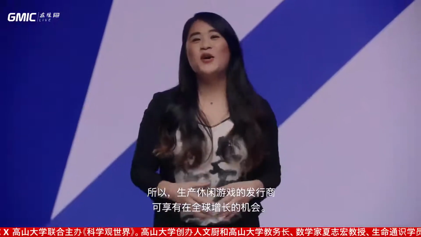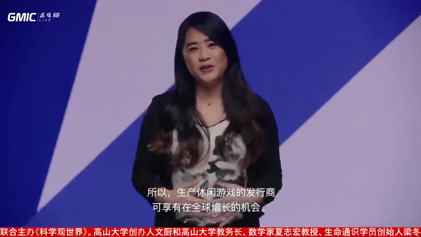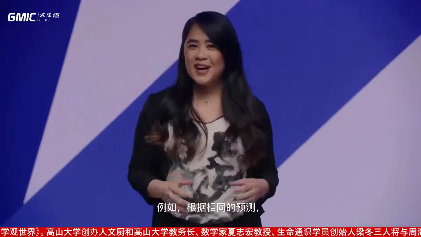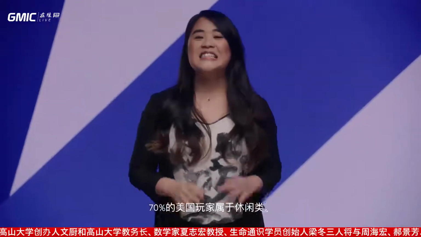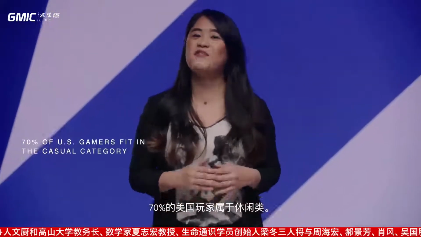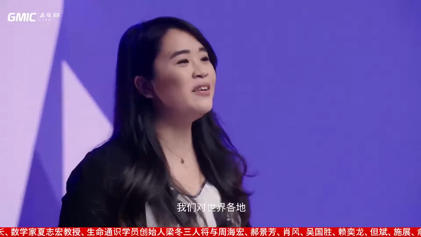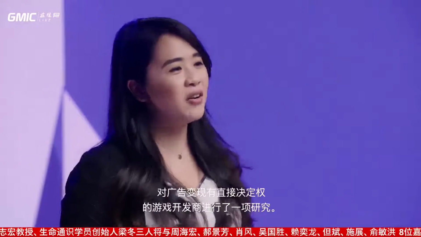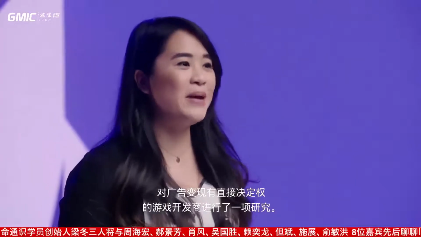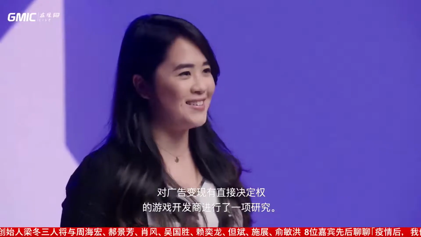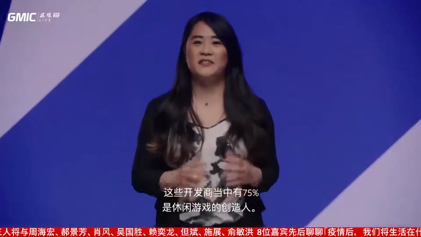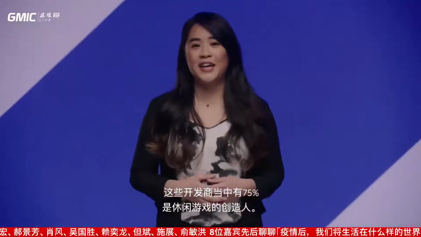So there's a global growth opportunity for publishers producing casual games. For instance, according to the same forecast, 70% of US gamers fit in the casual category. In early 2019, we commissioned research of game developers across the globe who had direct decision-making into the monetization of ads. 75% of these developers were creators of casual games.